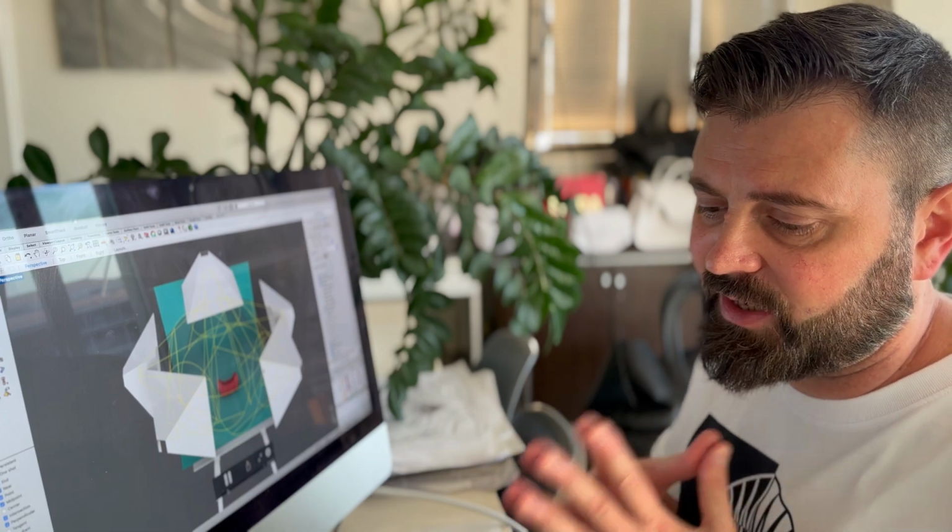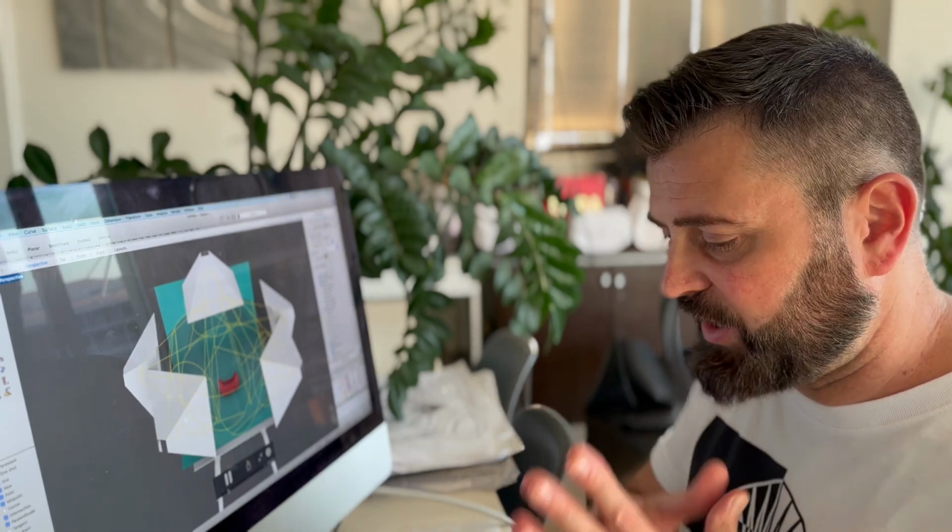Remember not to put the lights too close to the object, because you will end up overexposing, burning the object, etc.